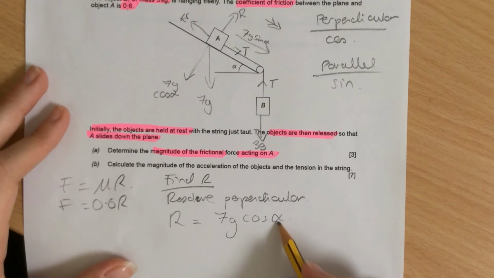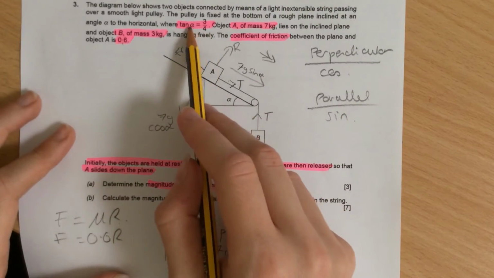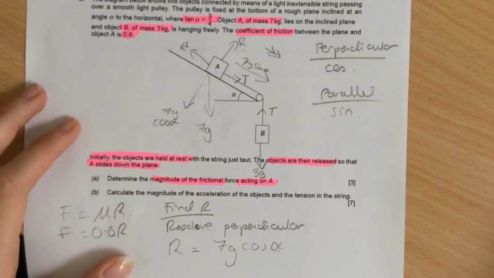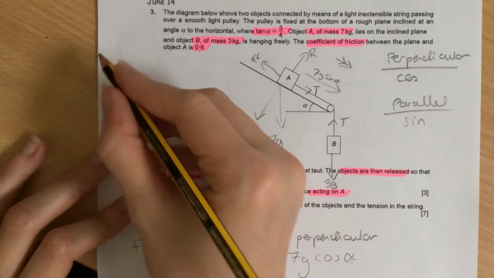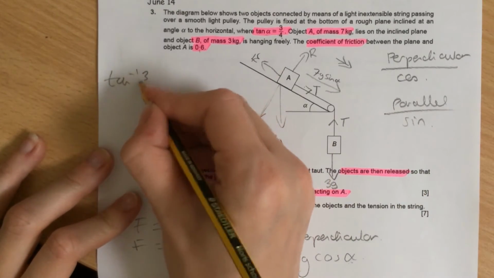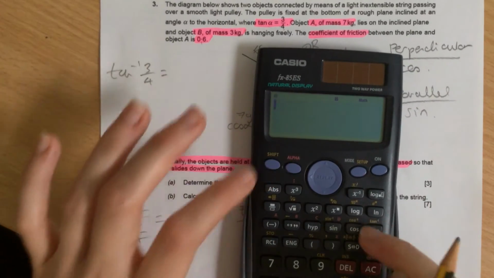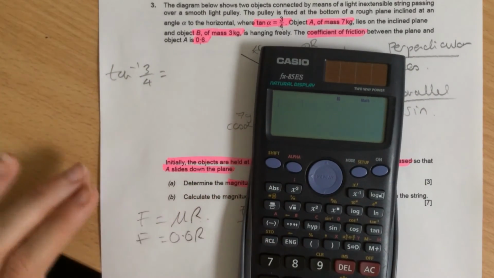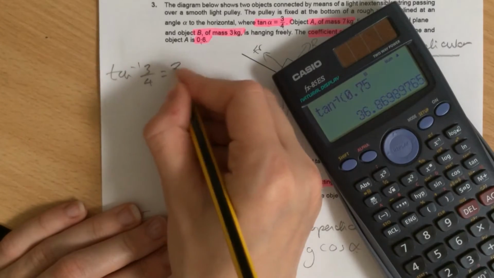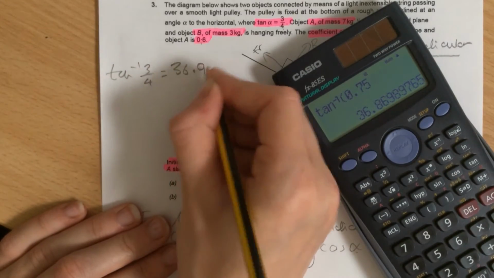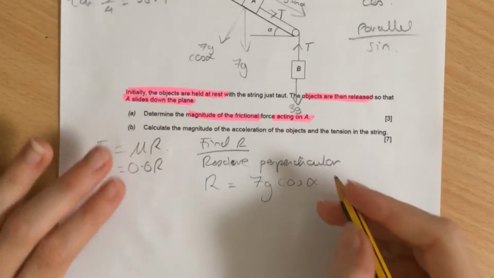Now we need to find out what this angle is. Now we've been told that tan of the angle is 3/4. So do tan to the -1 of 3/4, or 0.75. That tells us that the angle is 36.9 degrees. So we can put in the angle here.